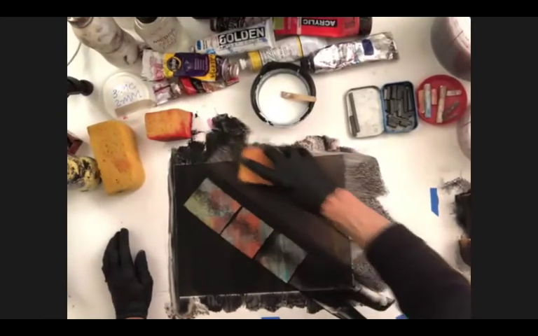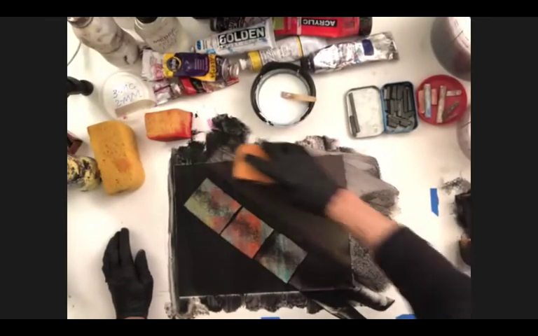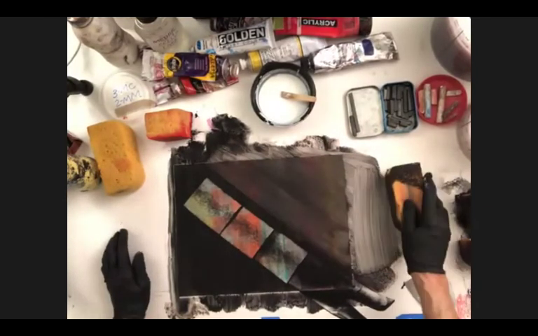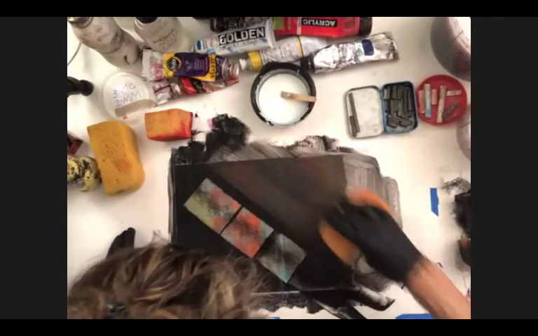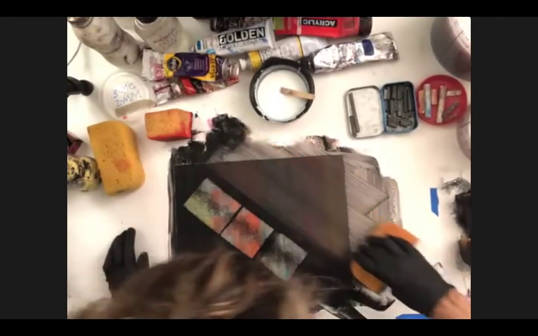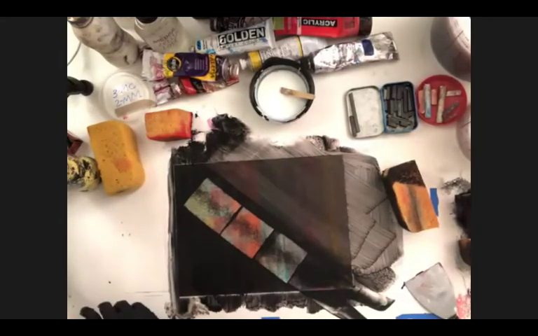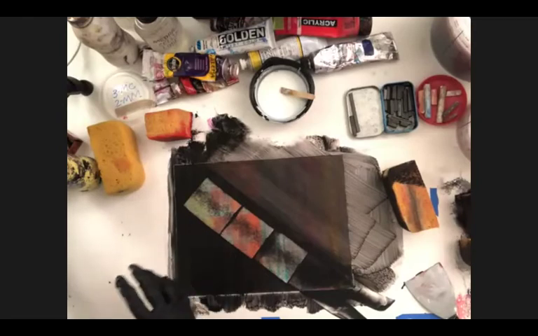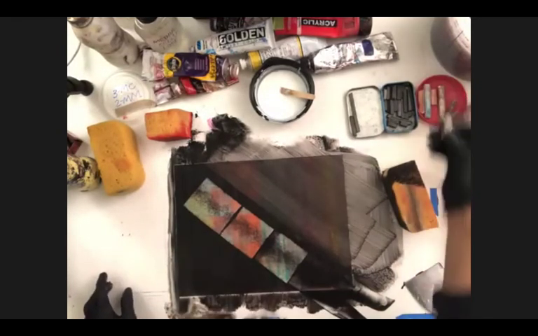Black is obviously a really intense color. And then, because I have methyl cellulose and matte medium on here, there's enough that can adhere some of the white chalk.